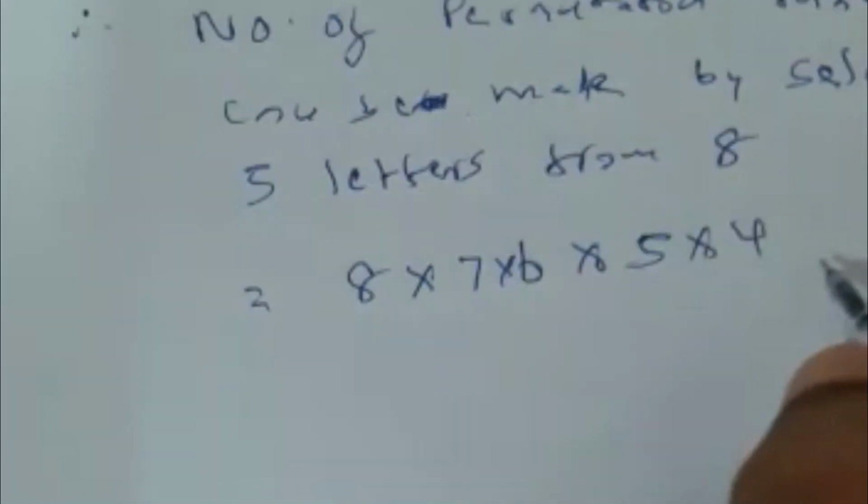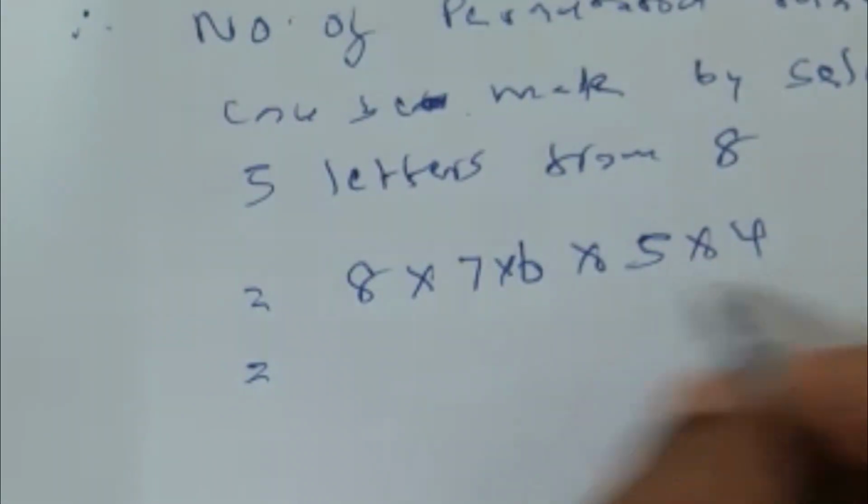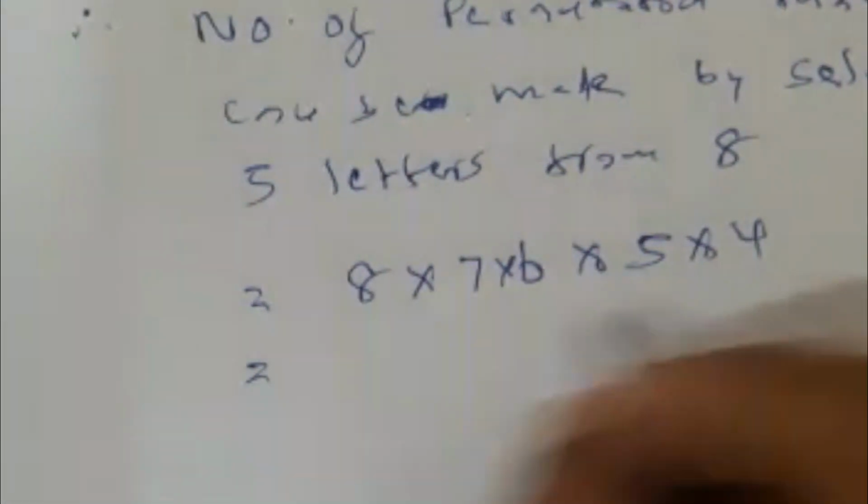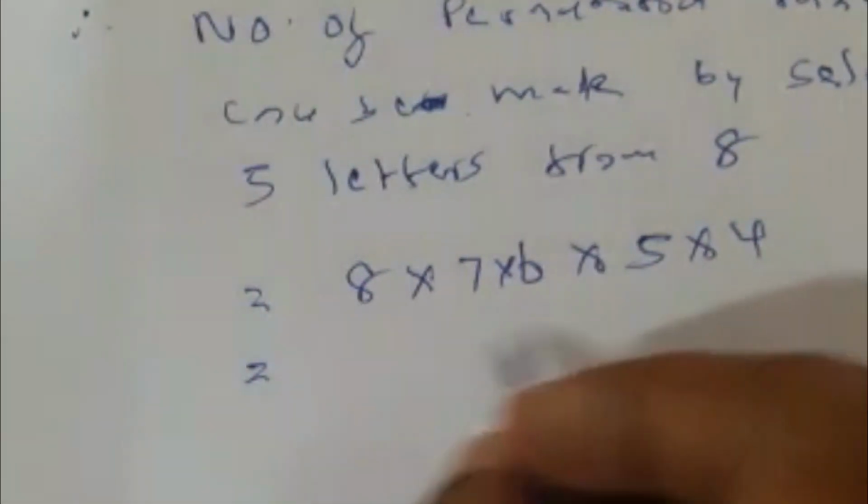You have to multiply the numbers here. If you multiply these values, you can find the value.